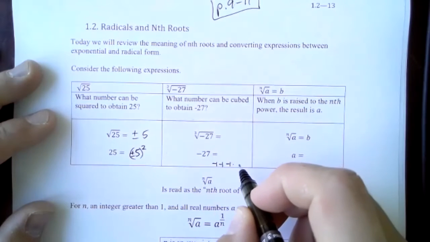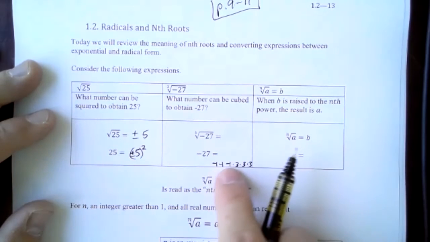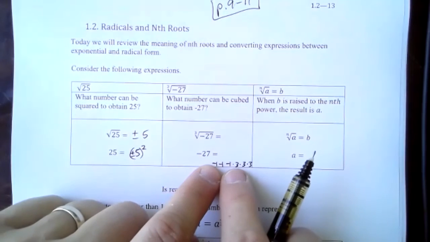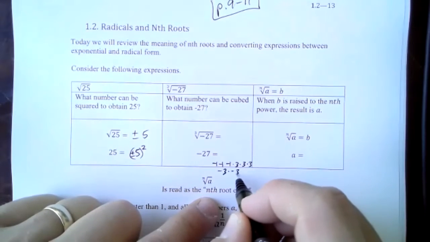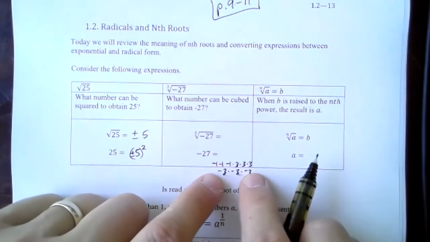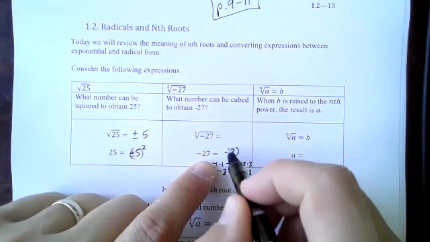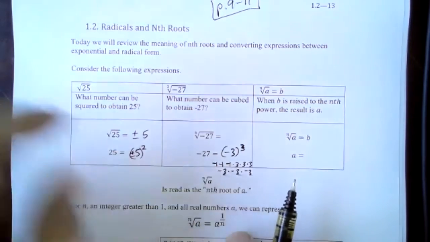But if you multiply 3 by itself 3 times, you get 27. If you put a negative with each 3 here, you find out that negative 3 times negative 3 times negative 3 multiplies together to get negative 27. So negative 3 cubed equals negative 27.